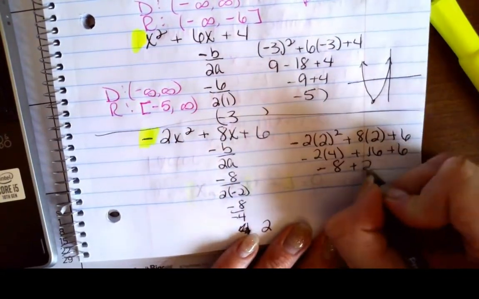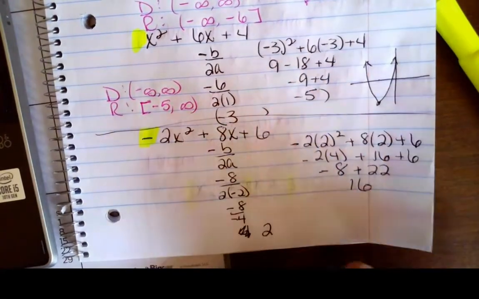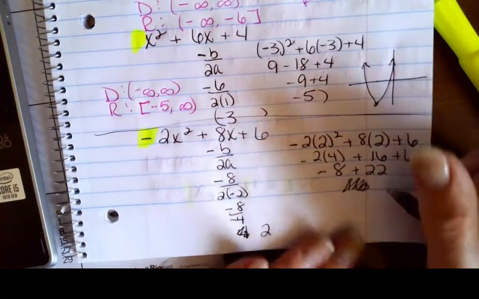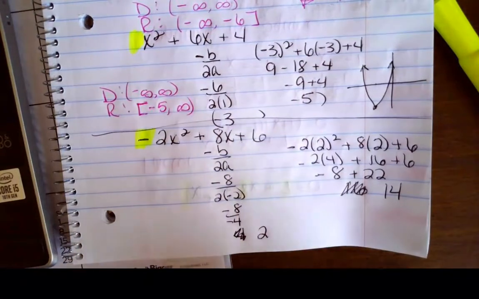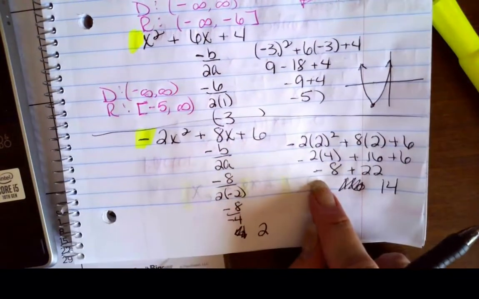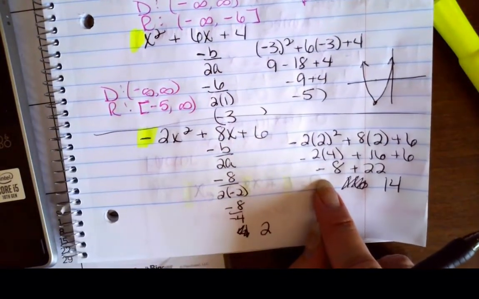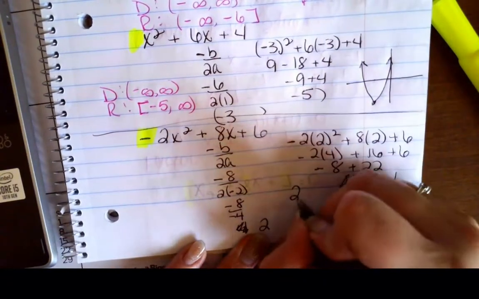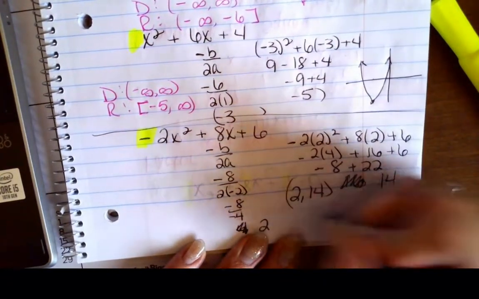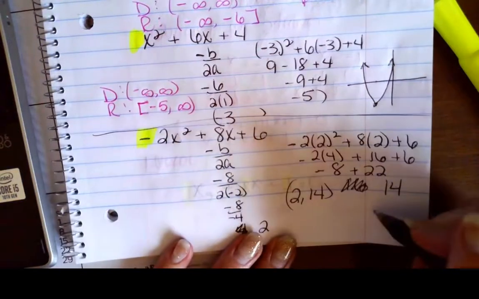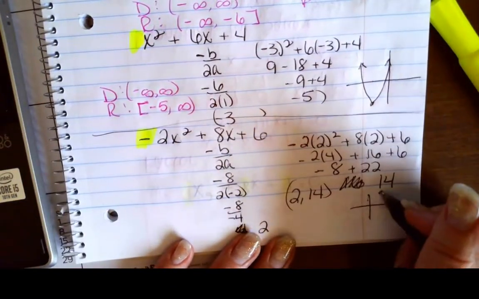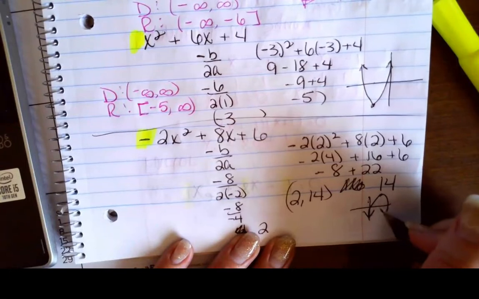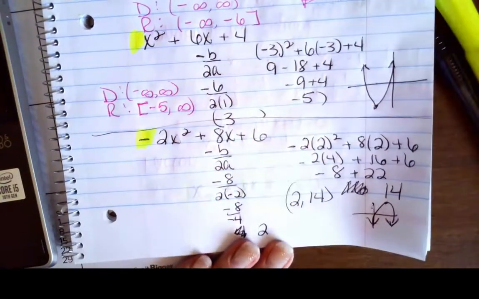So -8 plus 22 is going to be 14. Okay, so 22 minus 8 is 14. So my vertex is at (2, 14), but I've already established he opens downwards. So at (2, 14), he opens downwards.